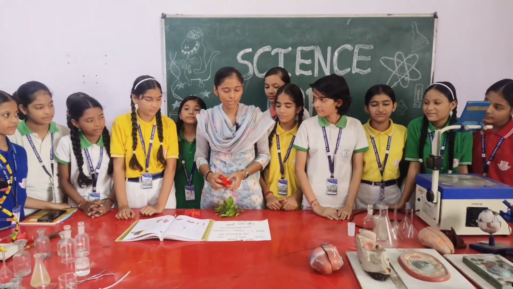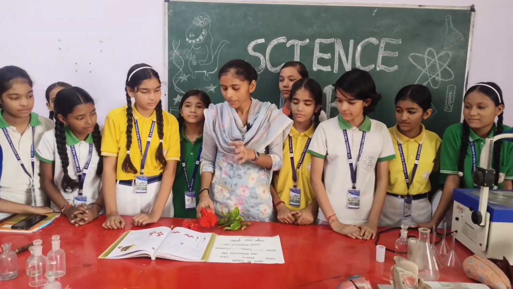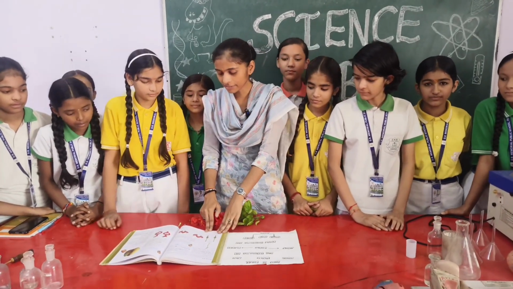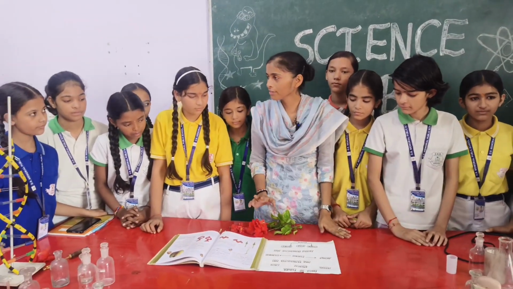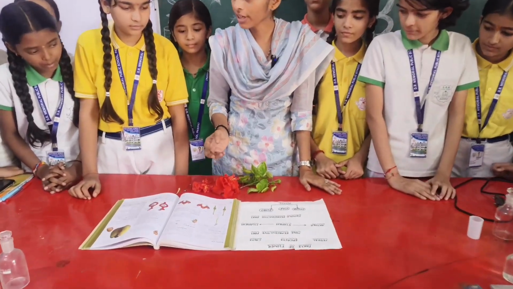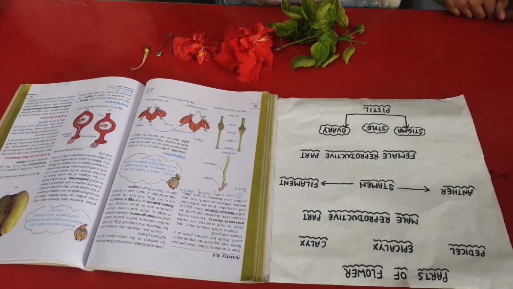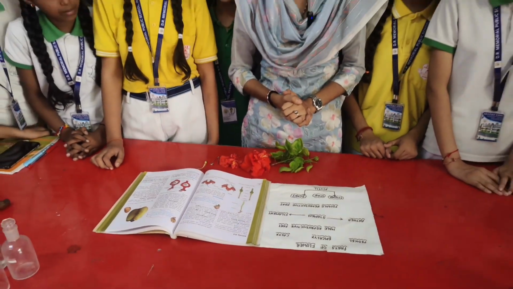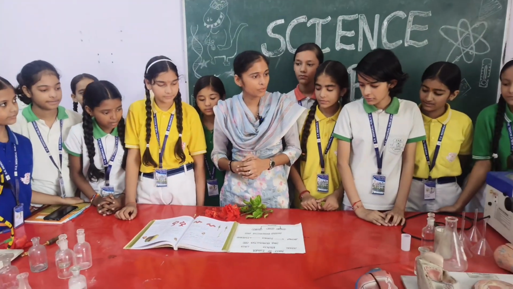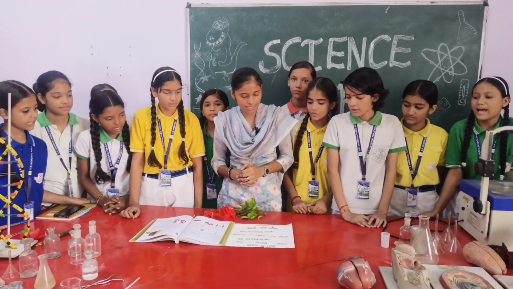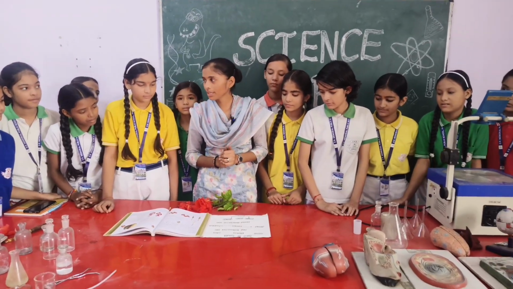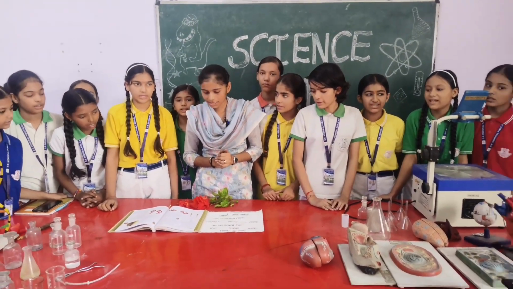Today we are going to learn about parts of a flower. In our NCERT 7th science textbook, we have studied that a flower has two reproductive parts. The first one is the male reproductive part and the second one is the female reproductive part. The name of the male reproductive part is stamen and the name of the female reproductive part is pistil.